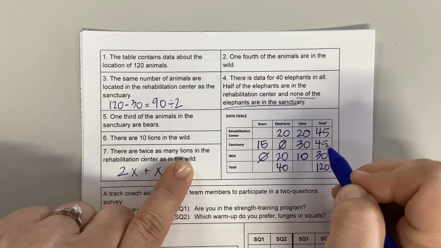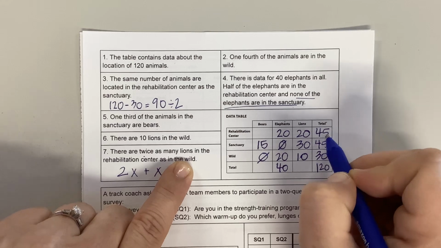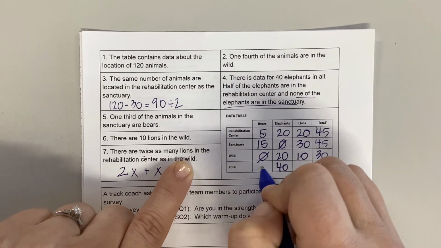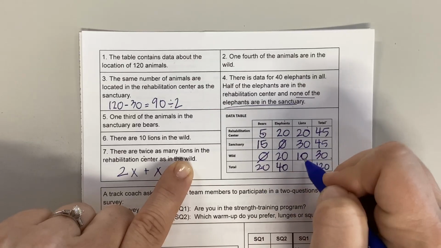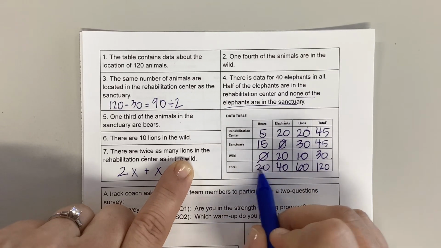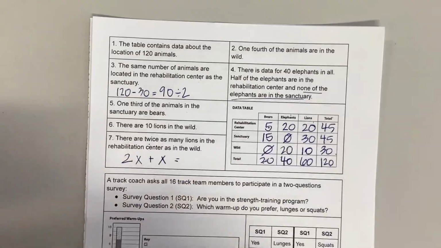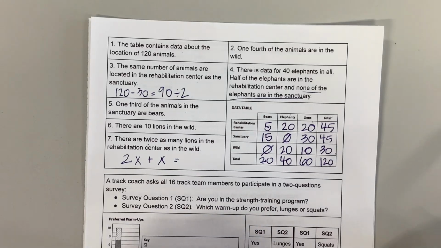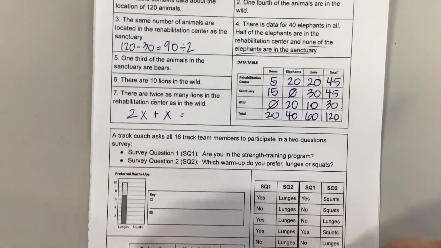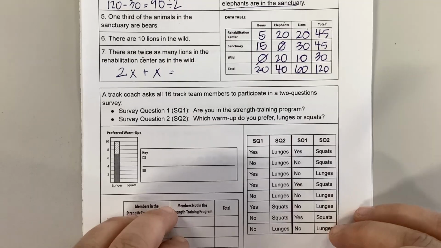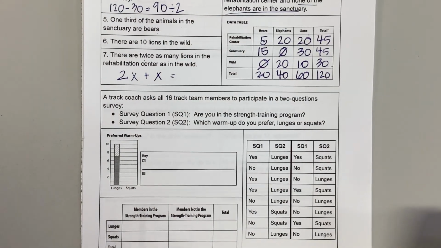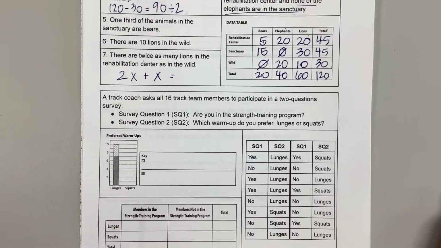Writing an equation makes it more complicated. Yeah. We know it all. So then this would be 5. This is 20. And then 60. Does this match? Yes. Yay!